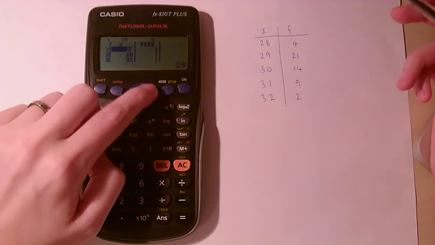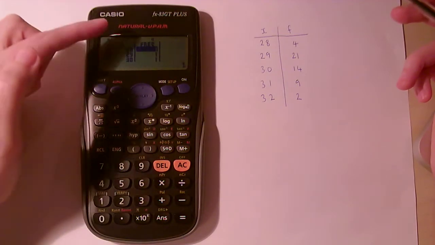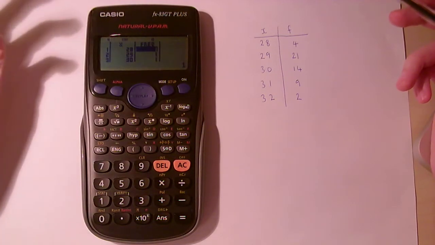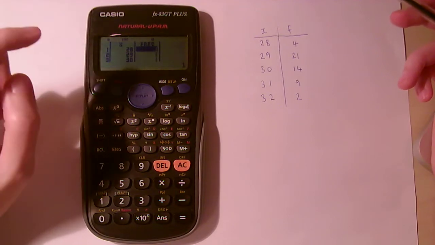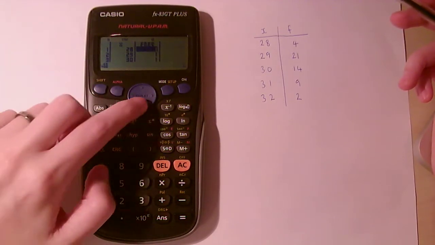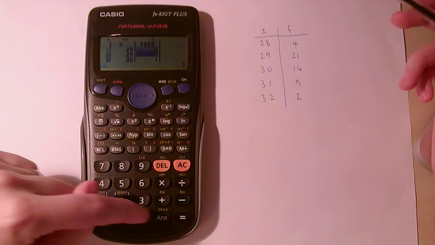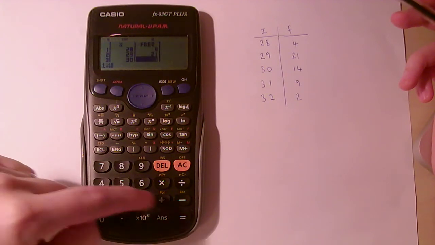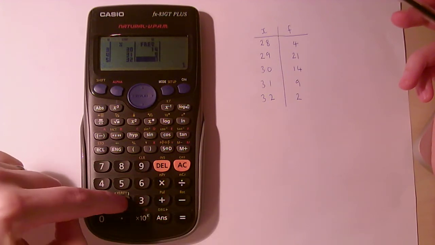And they've automatically said the frequencies are 1, so you could just do this with a list of different numbers as well, where the frequency of each one is 1. Mine aren't just 1. I've got 4, 21, 14, 9 and 2.